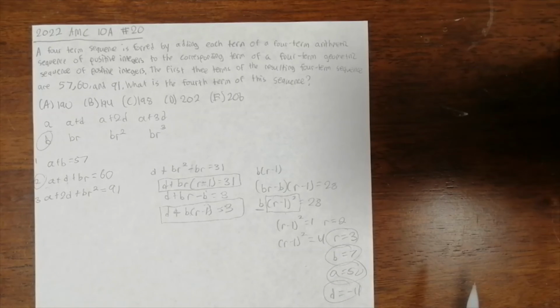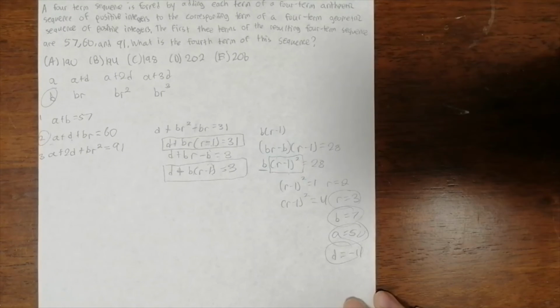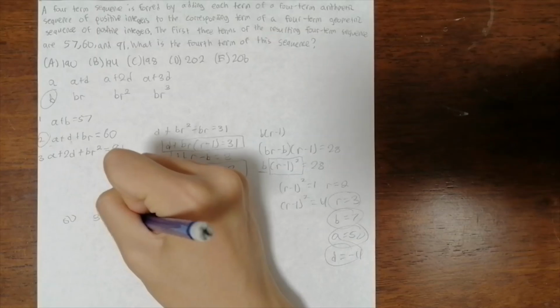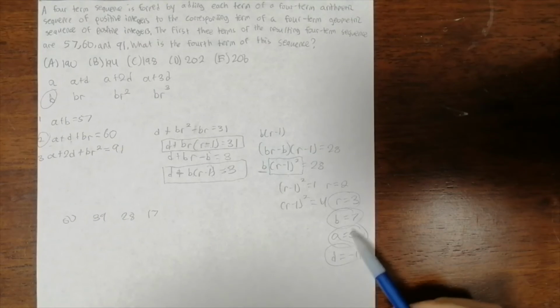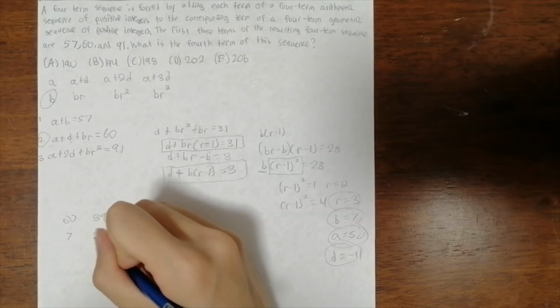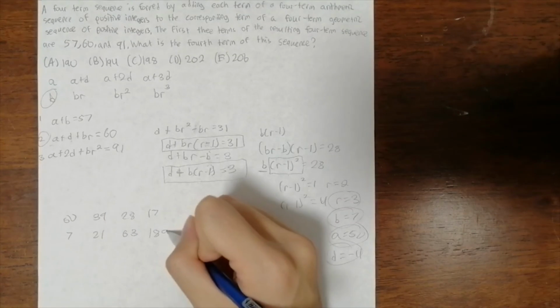Okay, now let's see if this works. We're going to have the sequence 50, 39, 28, 17. The bottom one will be 7, 21, 63, 189.